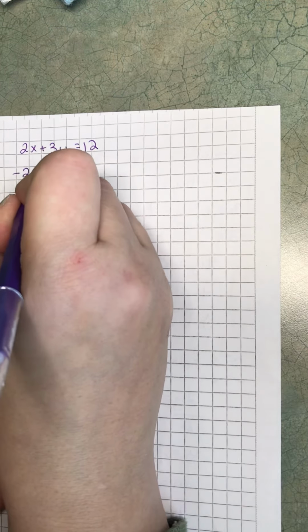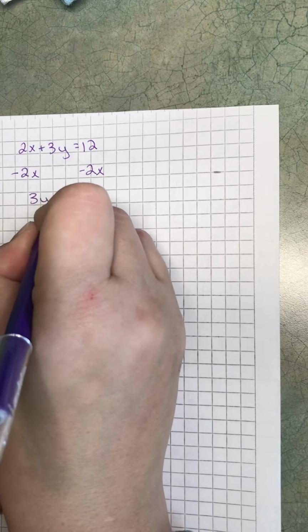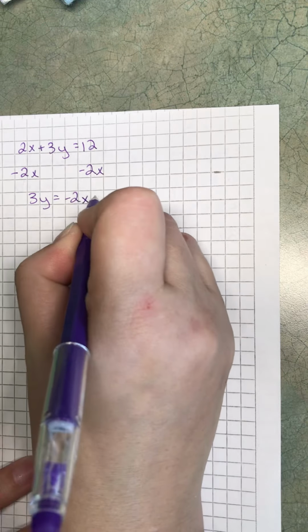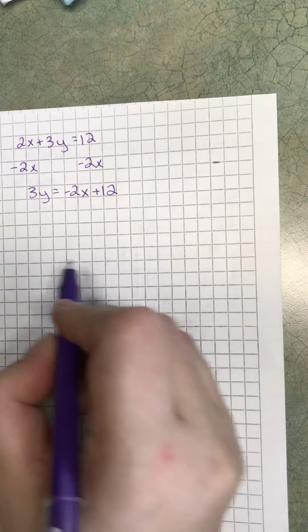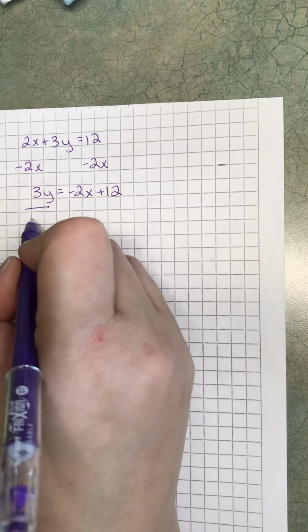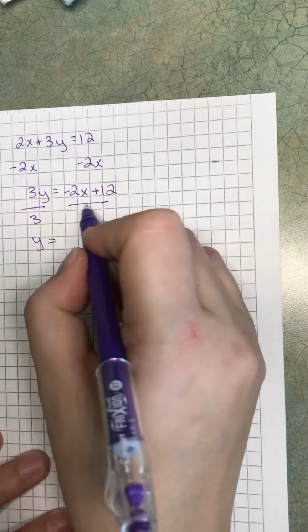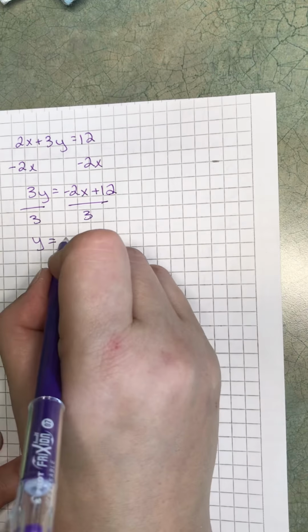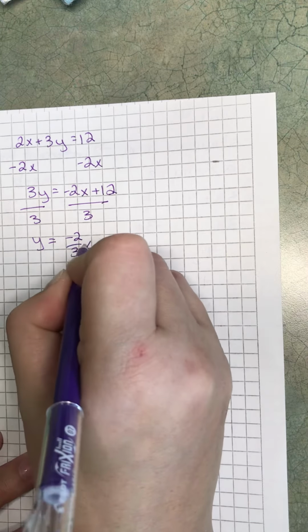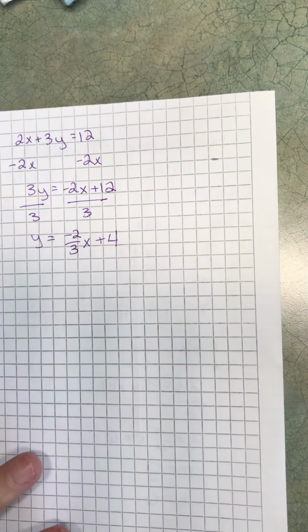So minus 2x, so 3y equals negative 2x plus 12. Now I'm going to divide by 3. So y equals, again, I have to divide both of these terms by 3. So negative 2/3 x plus 12 divided by 3 is 4.